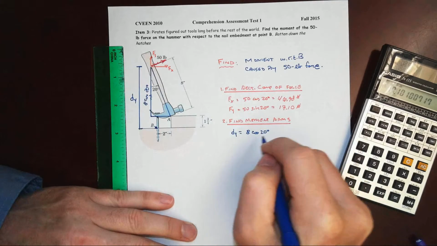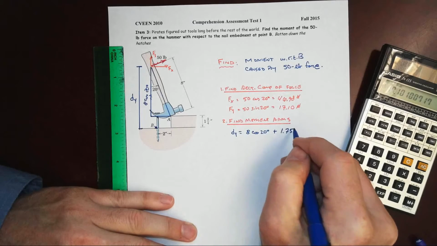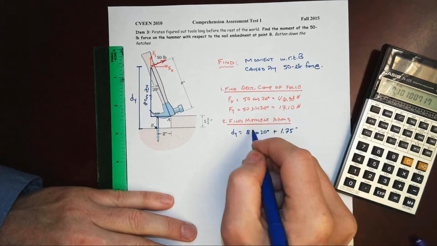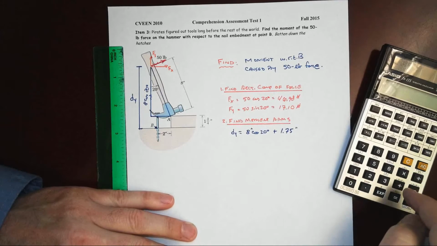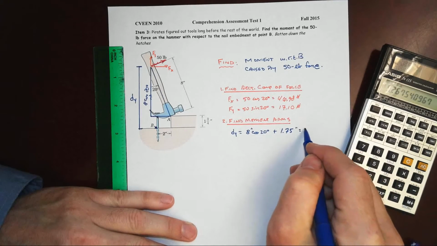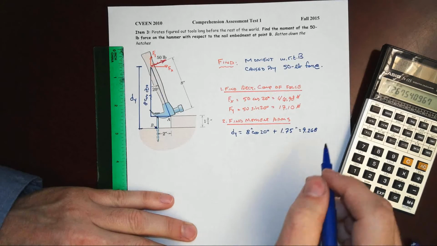And then we'll add to it our 1.75 to get the total height. And that will give us 9.268 inches.